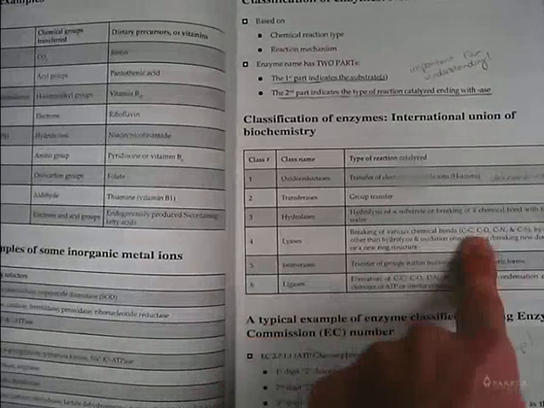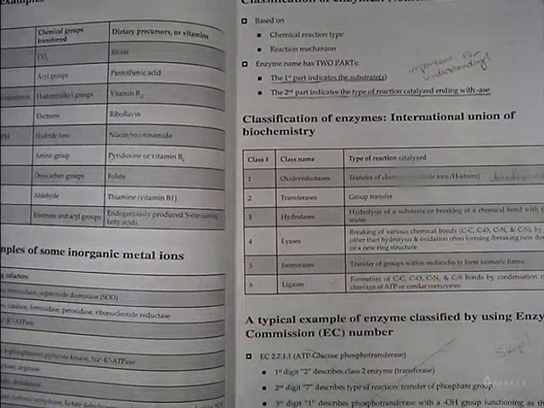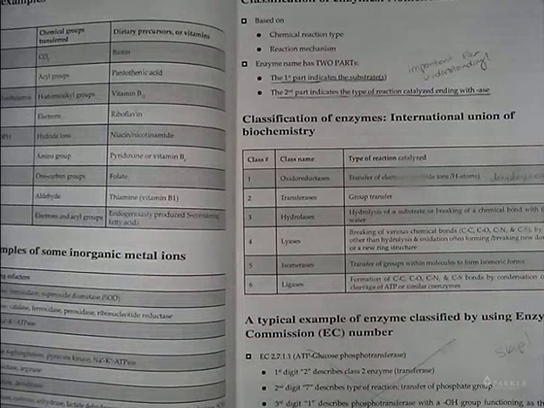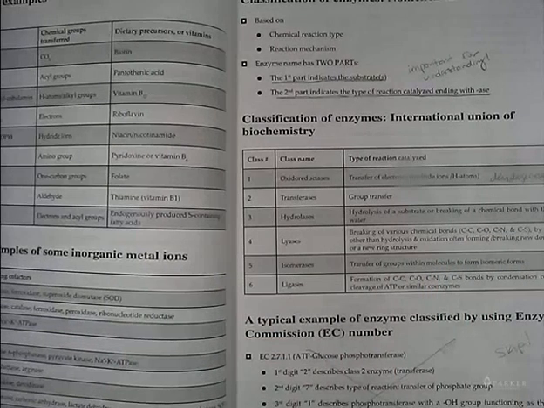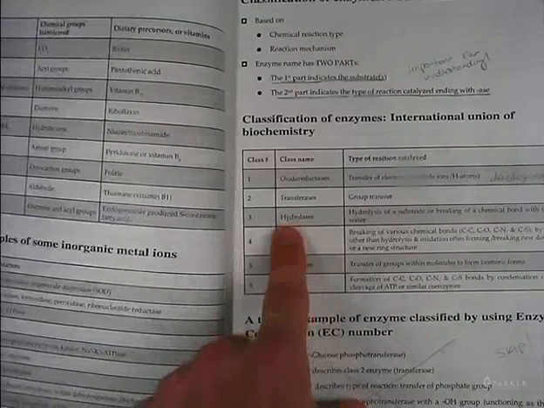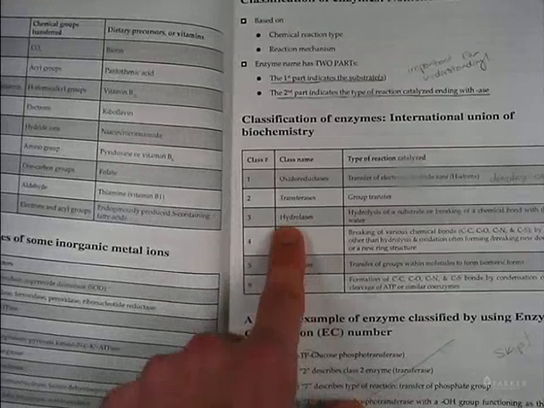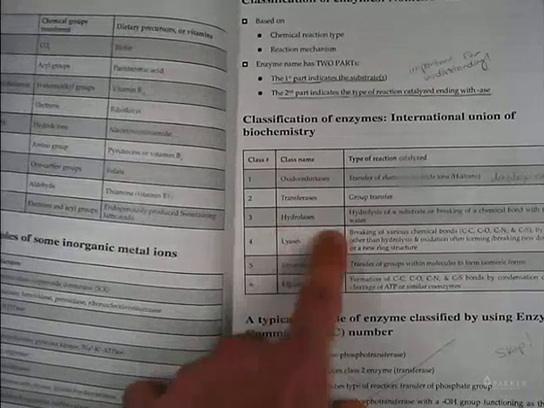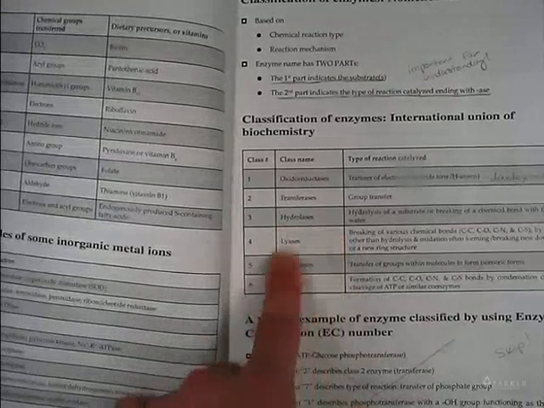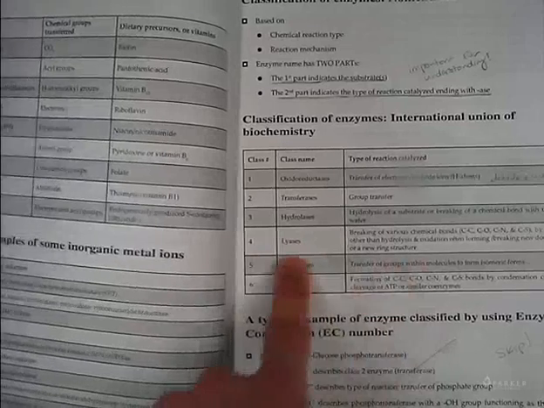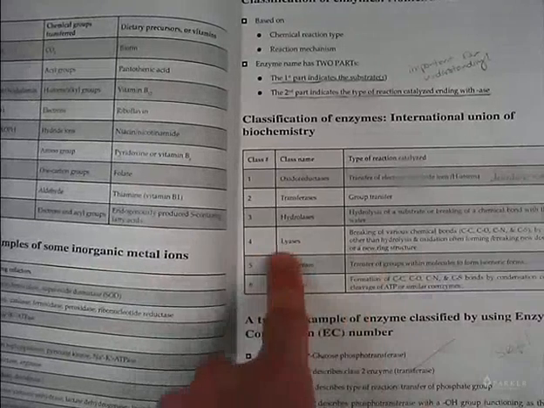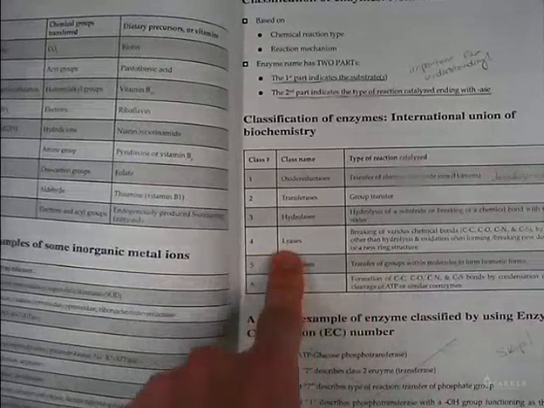Lyases is the breaking of bonds with everything but water. So water has its own special one. Water is pretty important, so it gets its own classification, and we can single it out because it says hydro in the name. Pretty simple. Lyases, it's a little bit harder to figure out, but it's the breaking of bonds without the use of water.